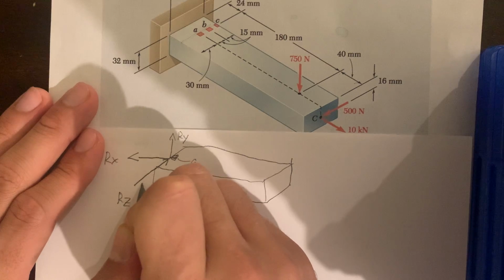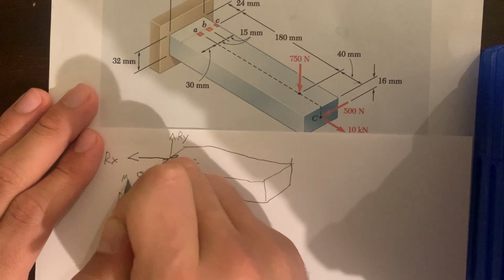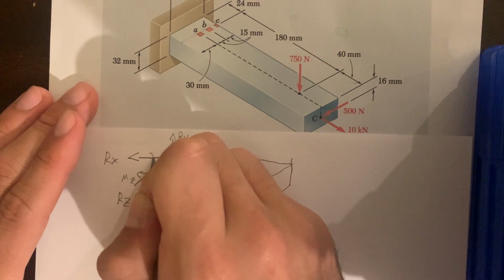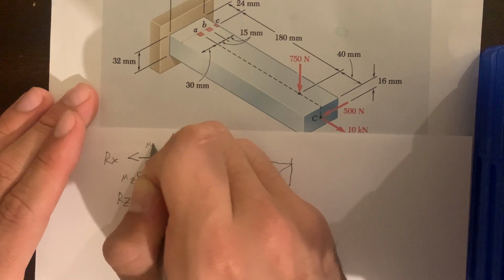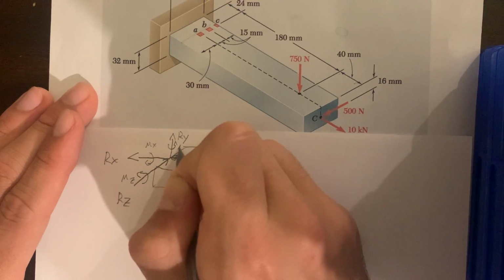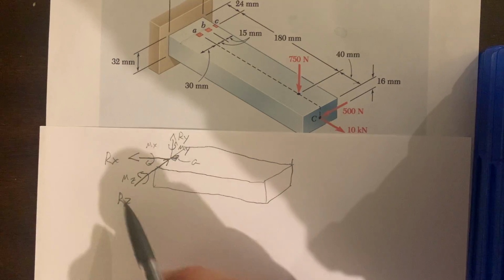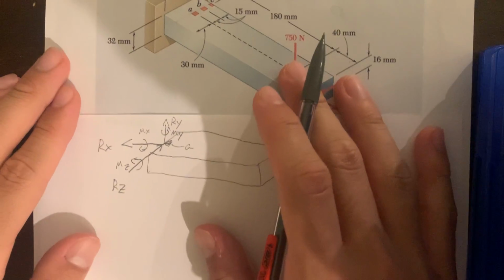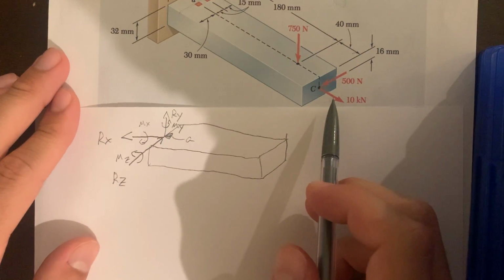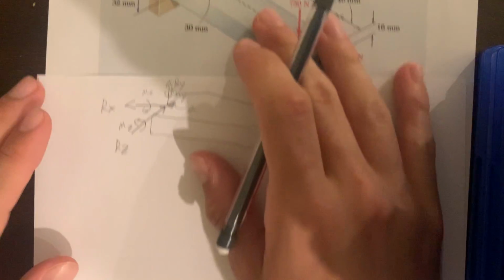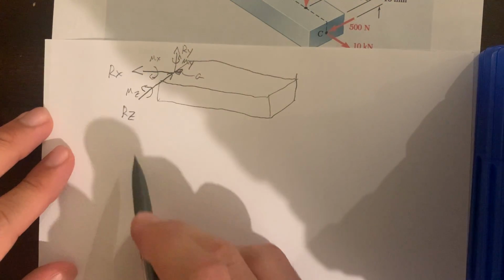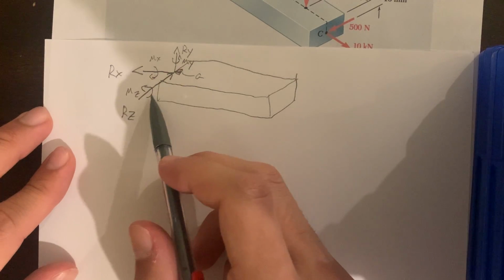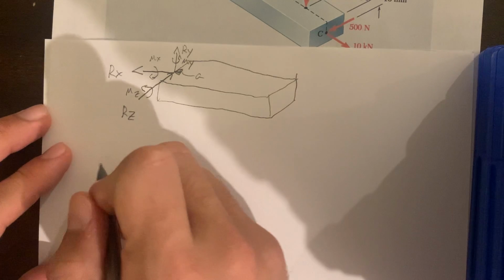Now, there would also be moments at each force acting in each axis. Same thing. So now we have 6 properties basically. And now what we're trying to do is find out where these forces are with respect to point A. And to do that, we're going to use matrices to find the moments at point A, as well as the reaction forces.